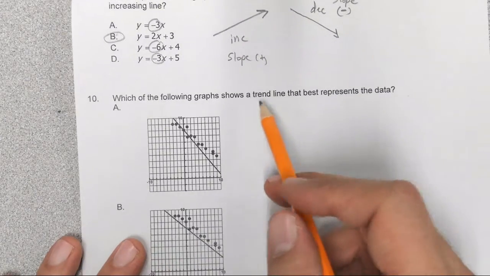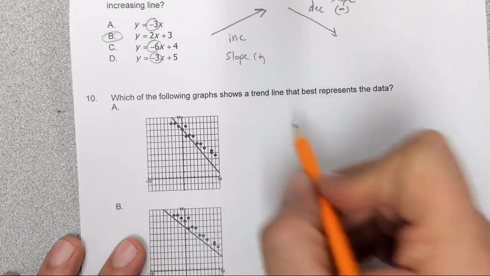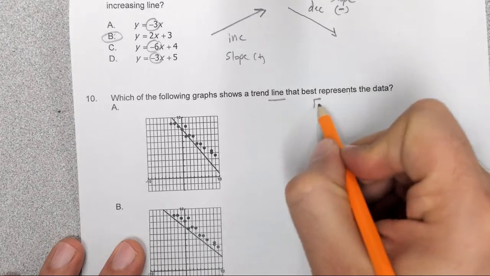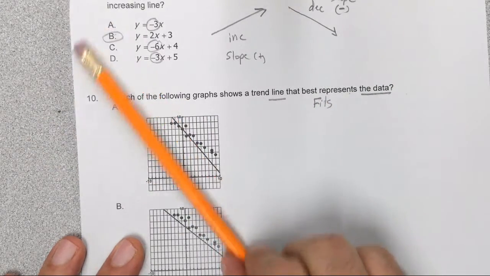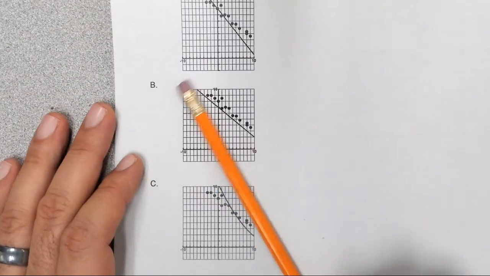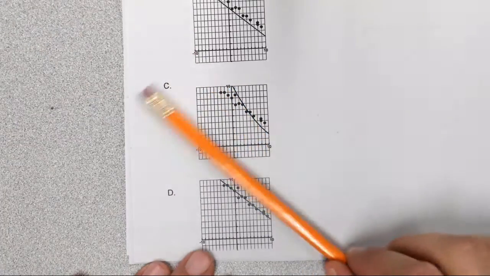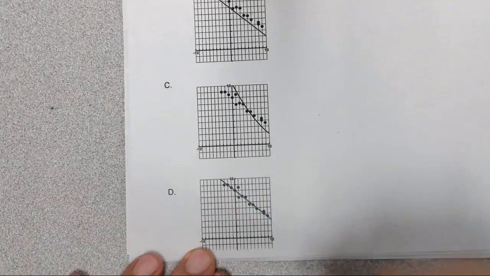Which of the following graphs shows a trend line that best represents the data? That's a line that fits the data. This line doesn't fit it. This line's under it. This line's curved. This line's perfect. Right on the data.